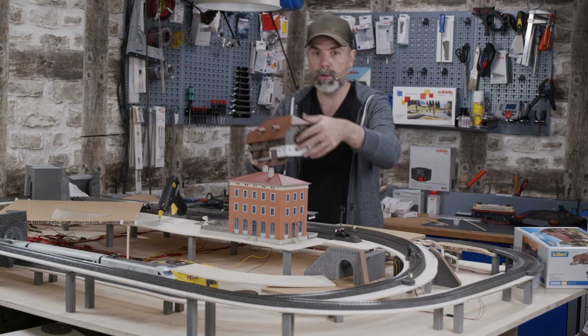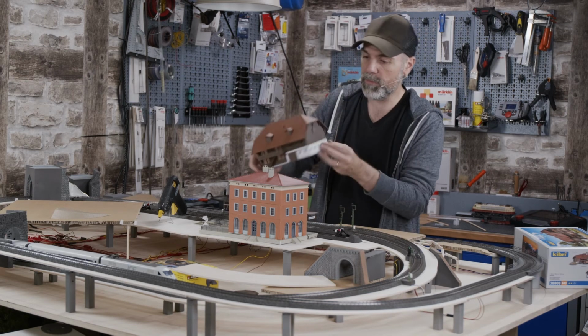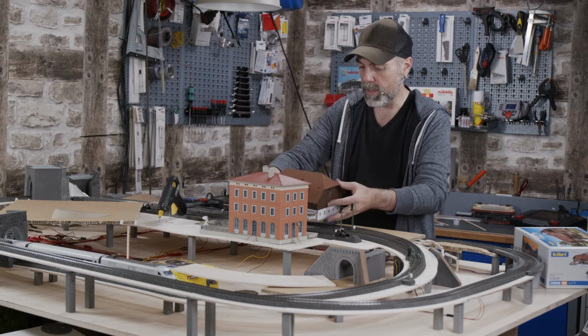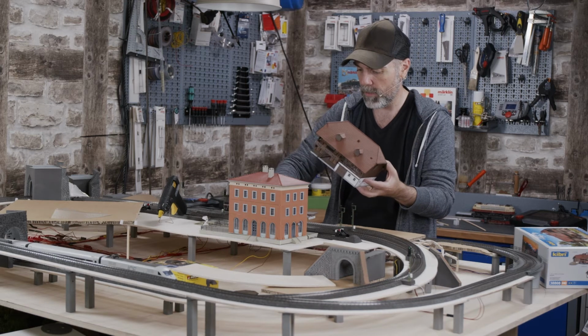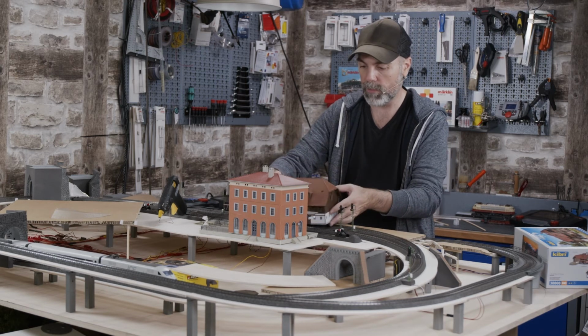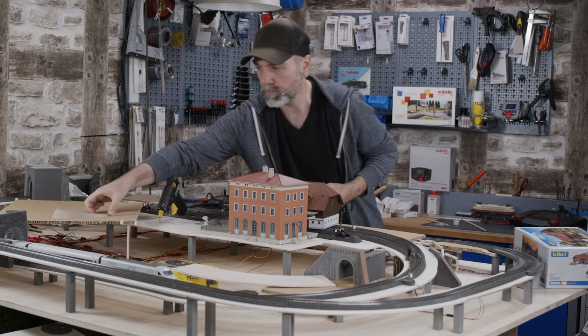That's a very nice model, but it still looks way too new, so we have to age it some more with patination powder. We will do that in one of the next episodes. I will show you how this is done.